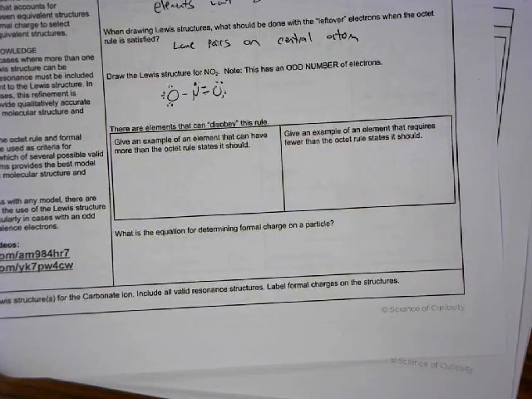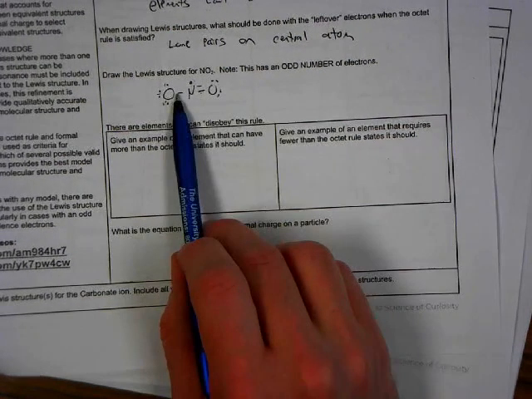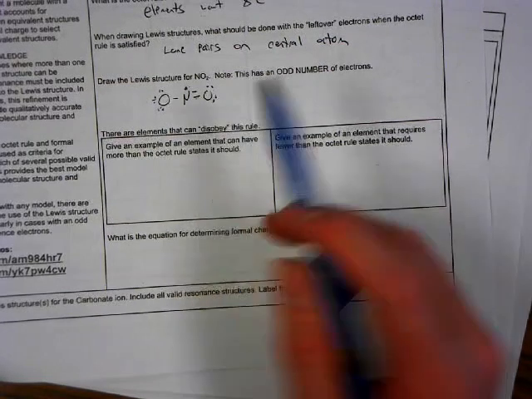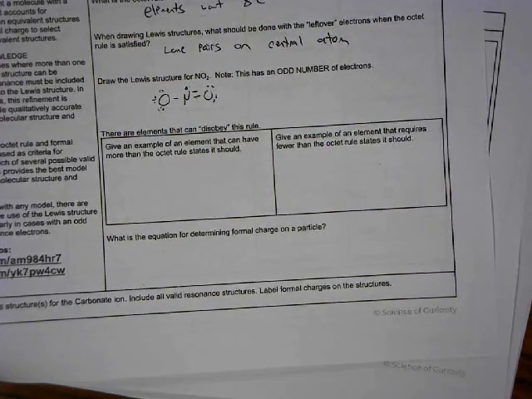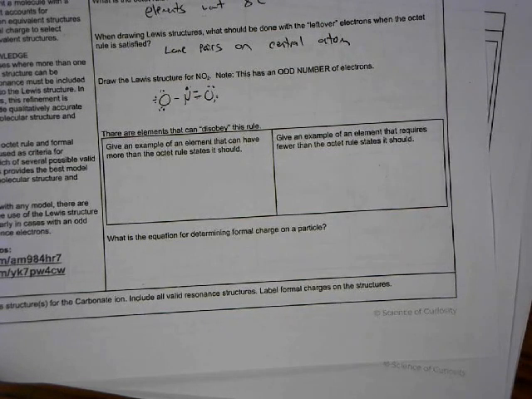Is there resonance here? Yeah, there technically is, right? Couldn't the double bond go on either one? Why couldn't it go on this side? It could. Why couldn't I draw the double bond on this side and just flip that lone pair over there? I could, right? So watch out for that. Do I think they're going to have you be drawing out resonance structures? No. So just be aware. Be prepared. There are elements that disobey this rule.